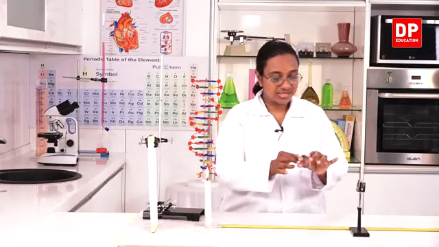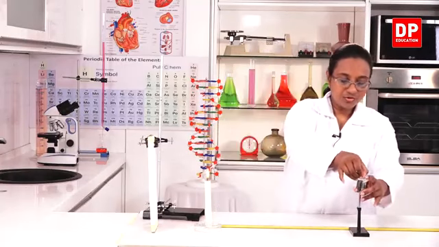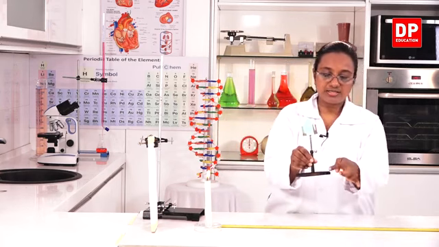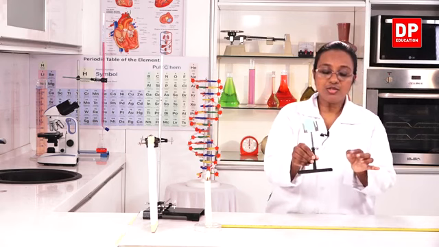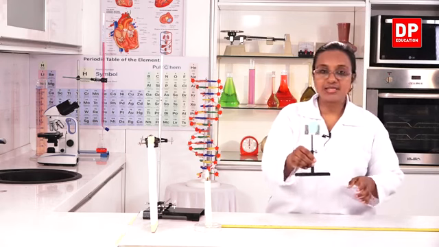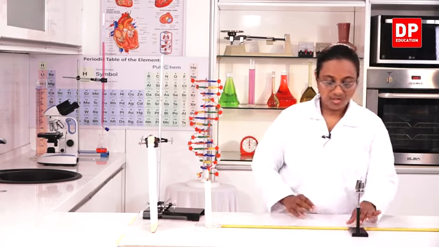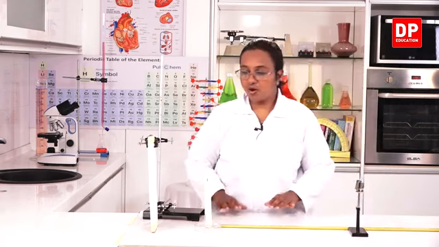And I have the stand here. I have told you all there is a mark at this point so that it is in line with the mirror. So we can easily place the mirror at different positions. Here the candle is the object and I have the screen there.